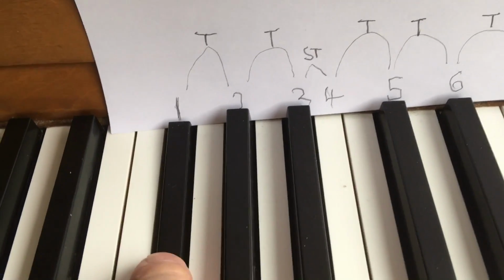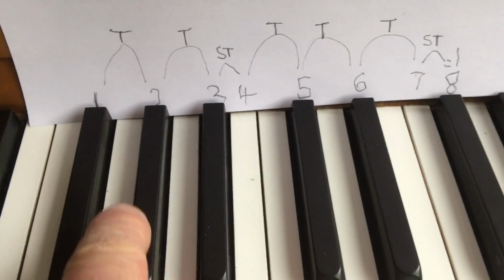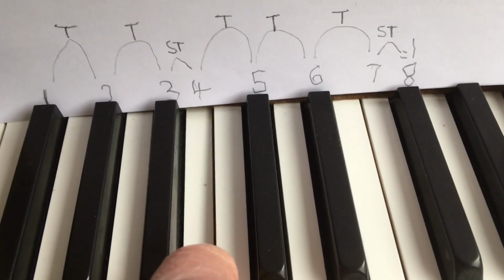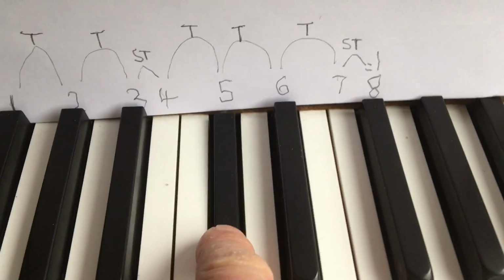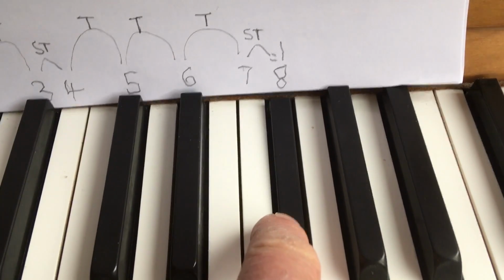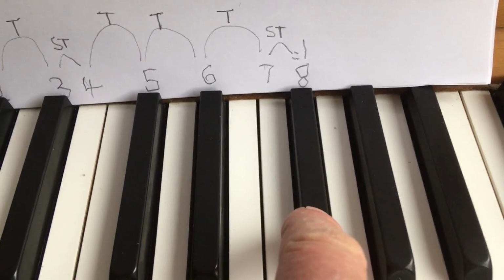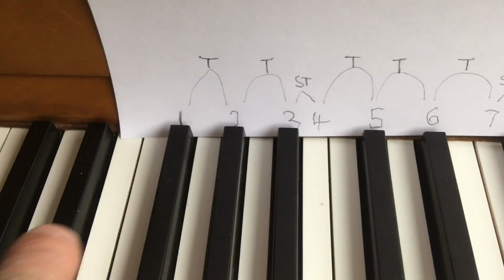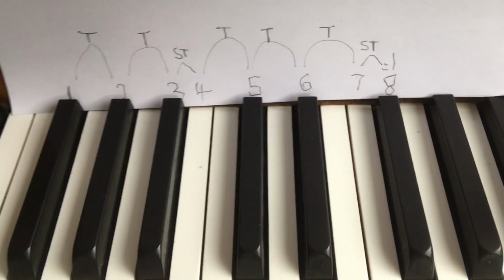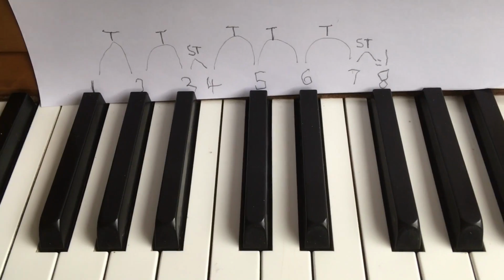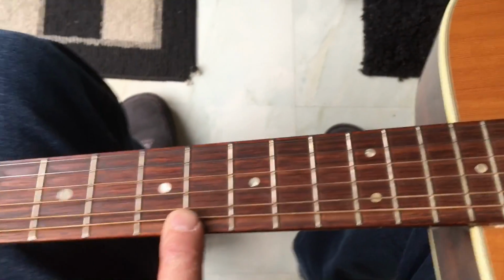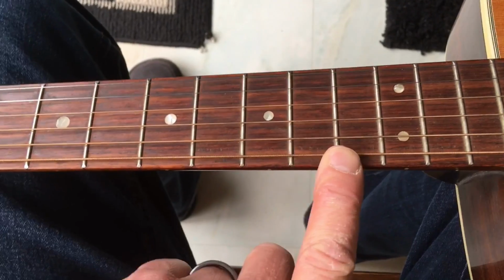From the first note, that's our pitch pipe blow, the 2nd degree, the 3rd degree, the 4th is a semitone, the 5th tone, 6th tone, 7th tone, and 8th or 1, where we started, is a semitone. Tone, tone, semitone, tone, tone, tone, semitone is all you need to know to make a major scale. So if we know tones and semitones on a guitar fretboard, we could make a scale.